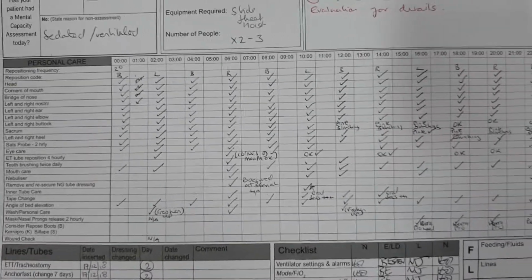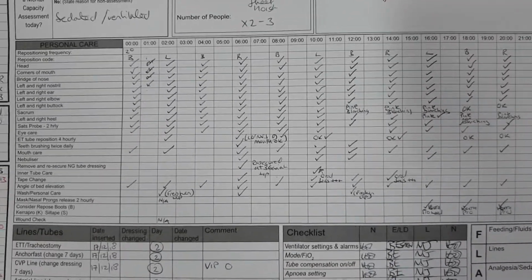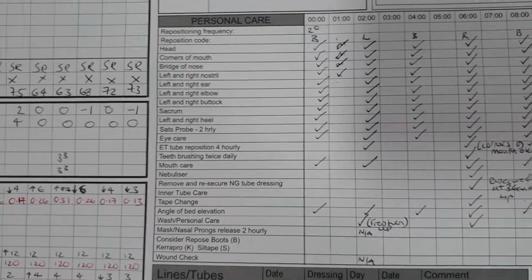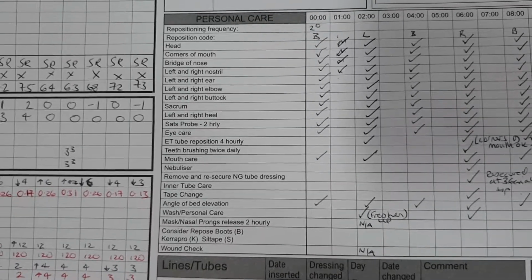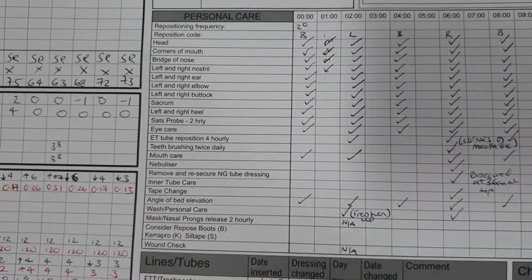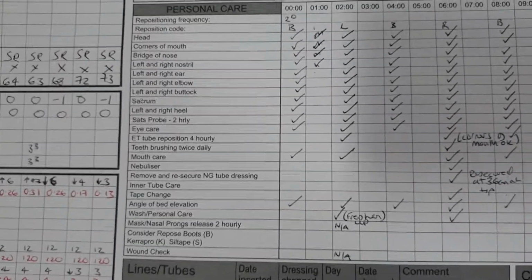Now this personal care box I know has been concerning people because it looks very complicated. But it's literally a tick box of what we've done on that hour. So what intervention we've done that hour. Have we checked the pressure areas? And if we have, what pressure areas are there? What have we checked? What do they look like? What have we actually done?